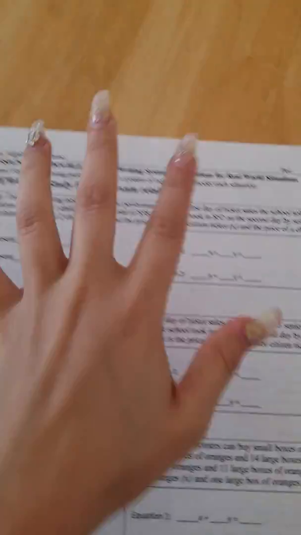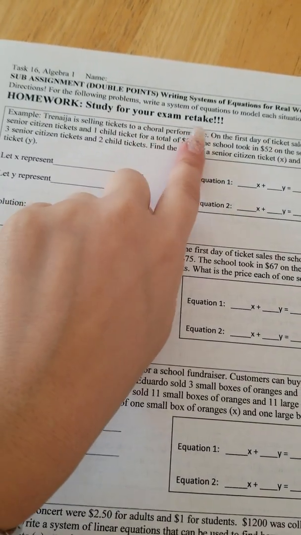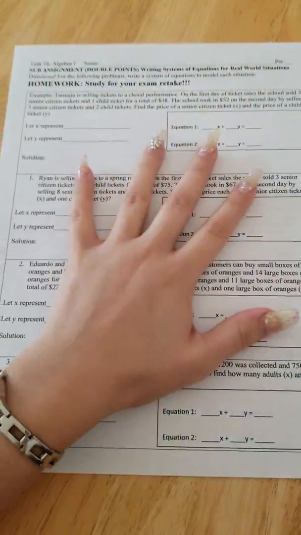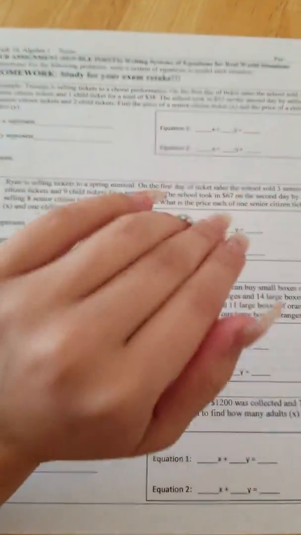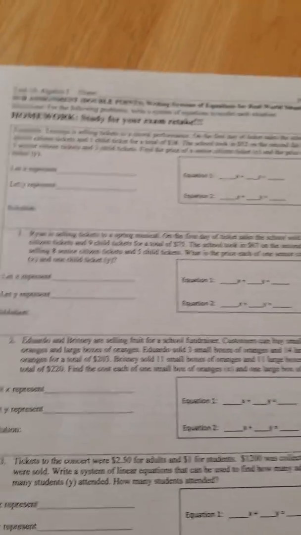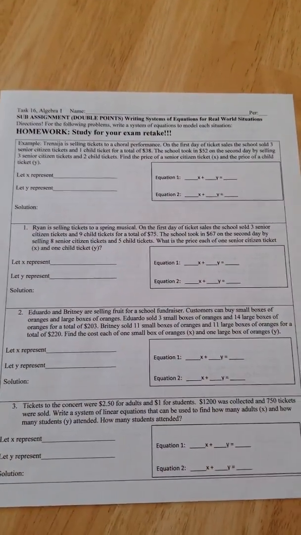So here's the deal. Before you get started, I wanted you to notice that your homework is to study for your exam retake. I put a bunch of resources on Google Classroom, and this paper right here is worth double points. So make sure y'all get it done by the end of the period and turn it into the period box, okay? So go ahead and read the example. Take 30 seconds and read the example. 30 seconds, go.